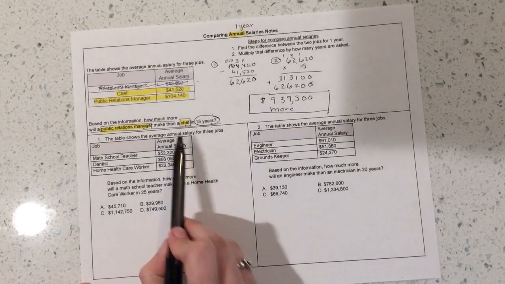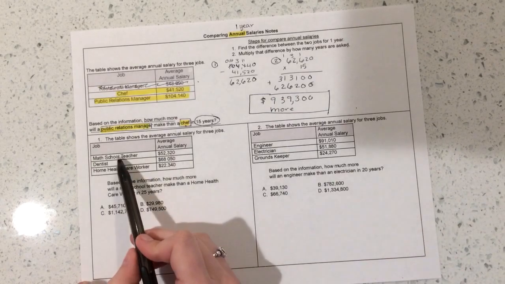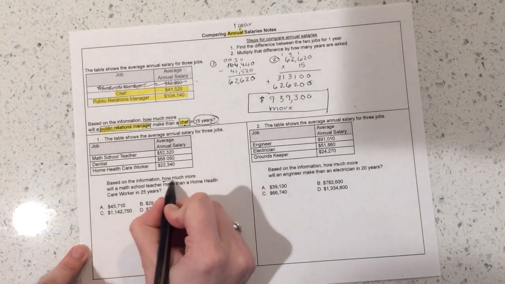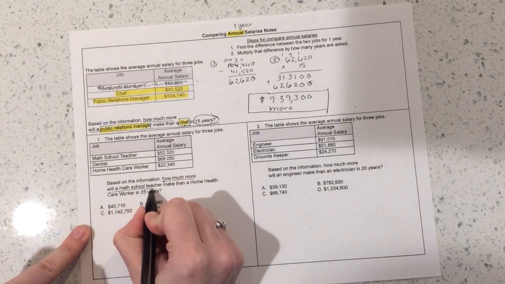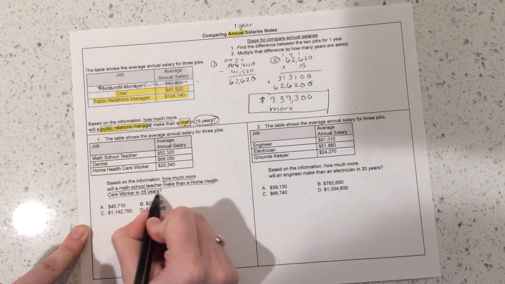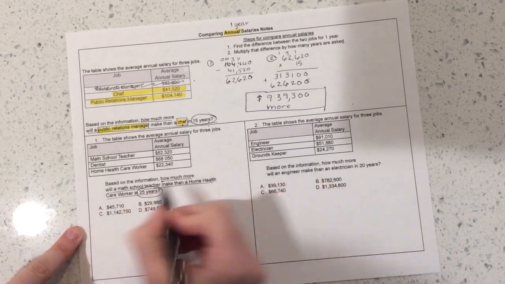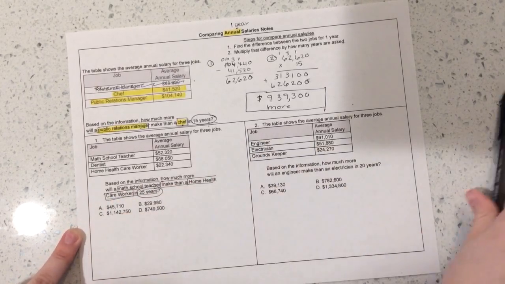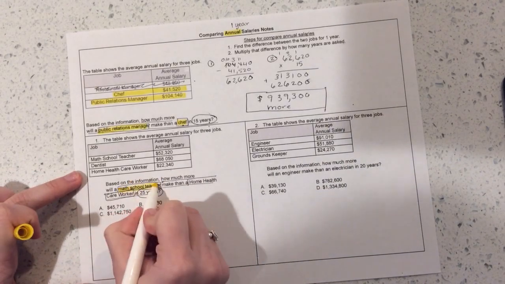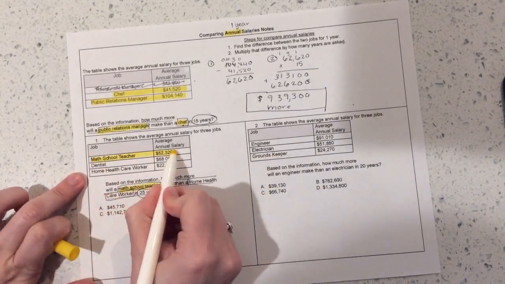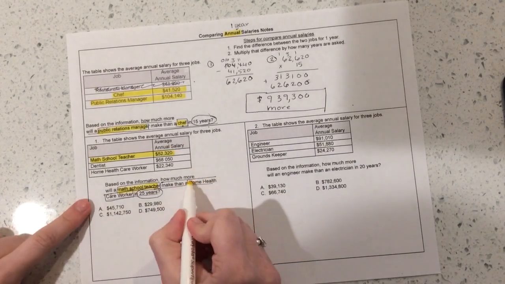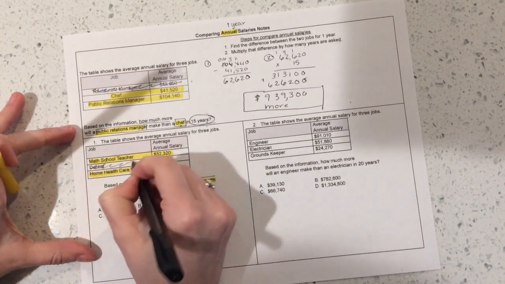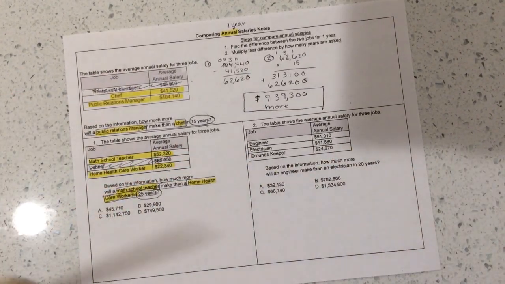Our table shows the average annual salary for 3 jobs. Again, they list the jobs and our annual salaries. Based on the information, how much more will a math school teacher make than a home health care worker in 25 years? We want the math school teacher and a home health care worker. Again, I'm going to take my math school teacher and my home health care worker, which means I can eliminate dentist because they didn't ask me about dentist. I don't want to use it.